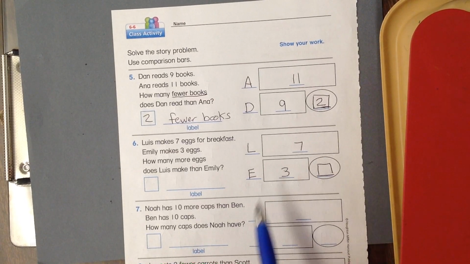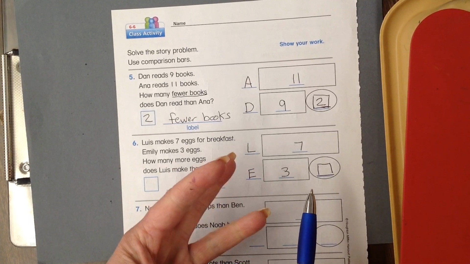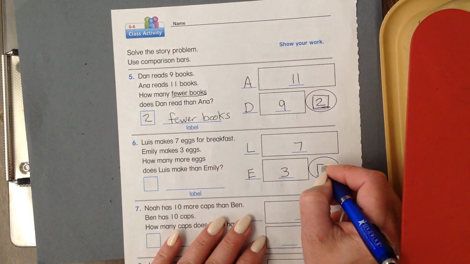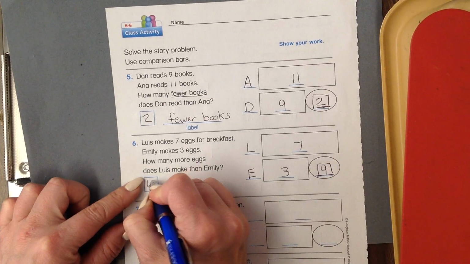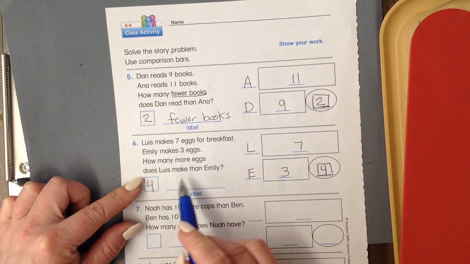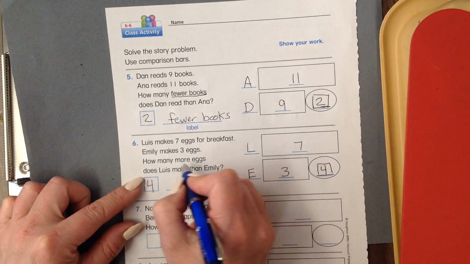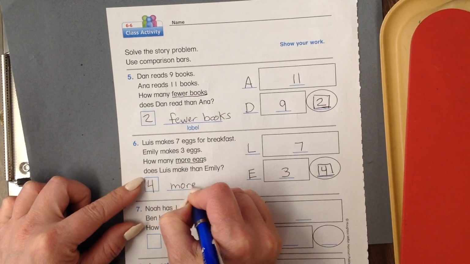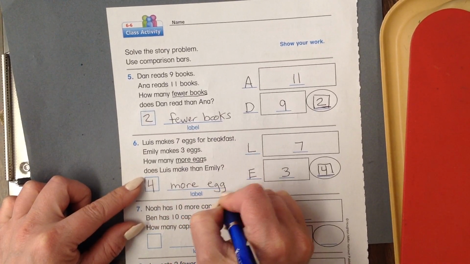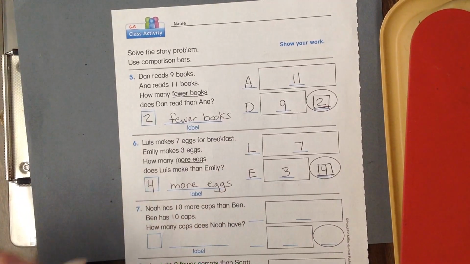All right, let's say it. 3, 4, 5, 6, 7. That would be 4. 4 is our compare number. So we would put 4 over here. And what are our words for our label? We are going to say more eggs. So 4 more eggs. Okay, good job.